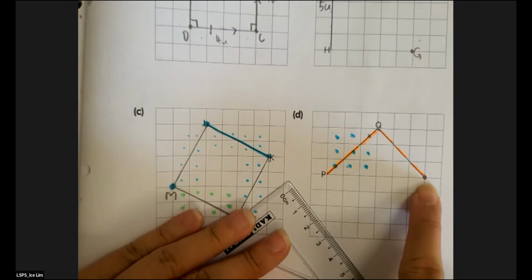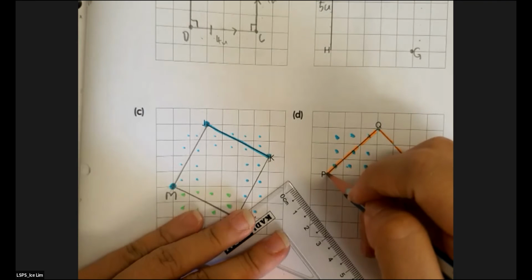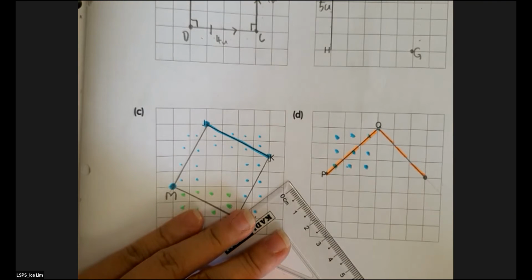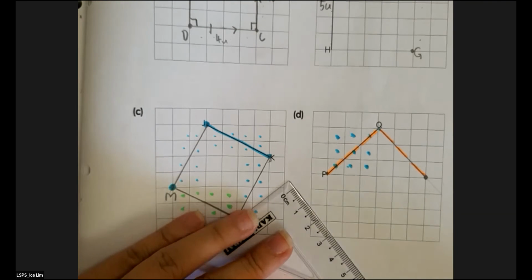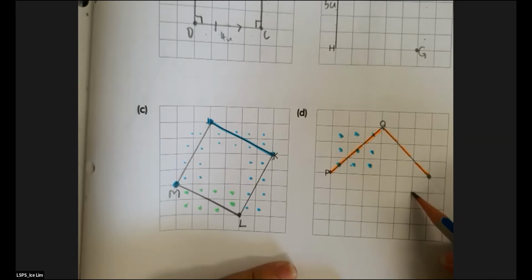Now it must be a clean dot. The point falls directly on the spot, the corner of the square grid. Okay, so similarly, I can cut across 3 squares.